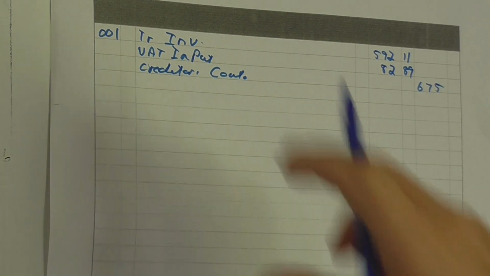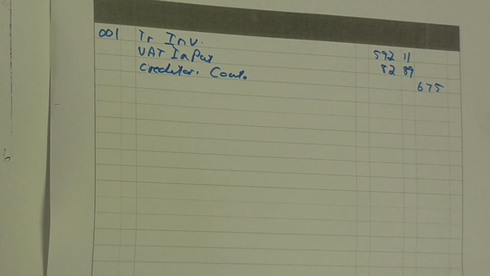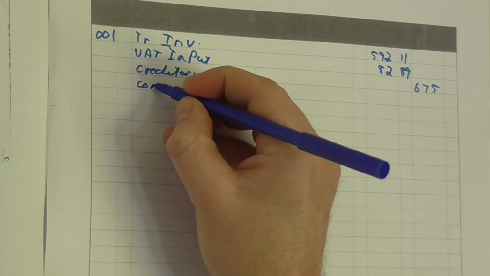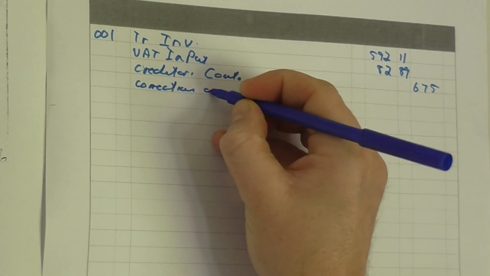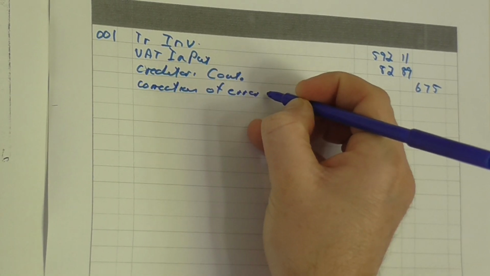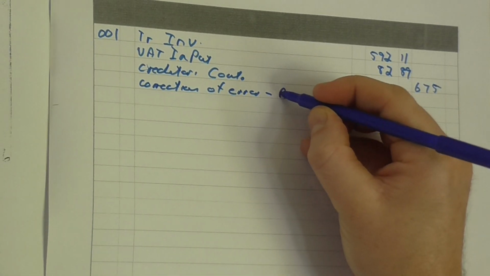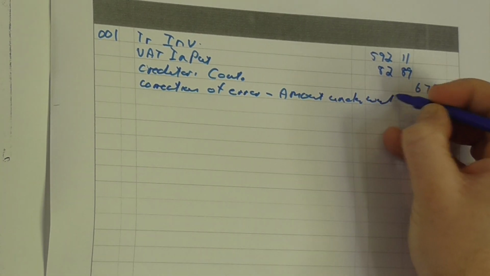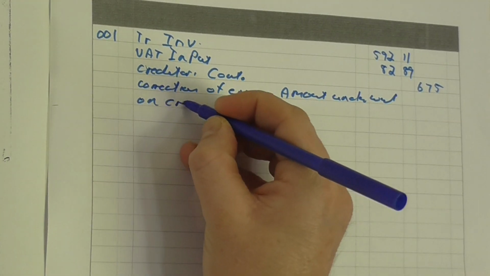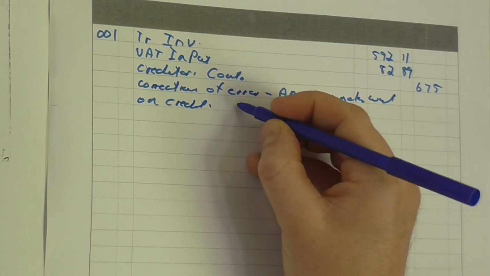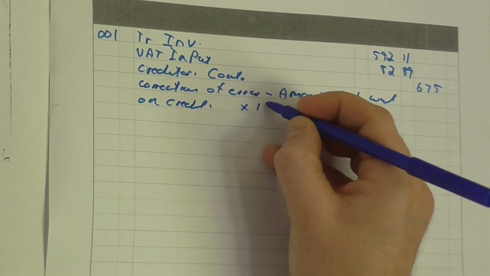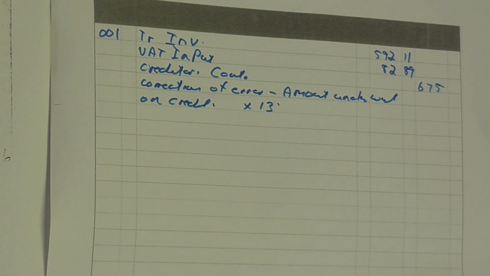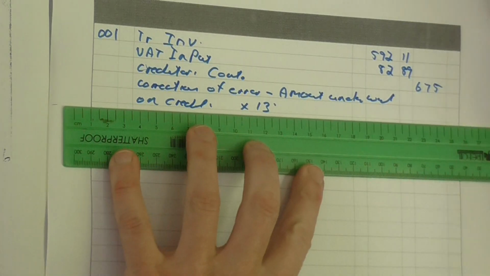And then obviously when you do your general journal, you need to write a little explanation. So it's just correction of error. Amount underwritten on creditors of, just say, invoice X13. Sorry, I'm writing it very quickly. Of course, you will need to write that out, and then you draw your line over there.